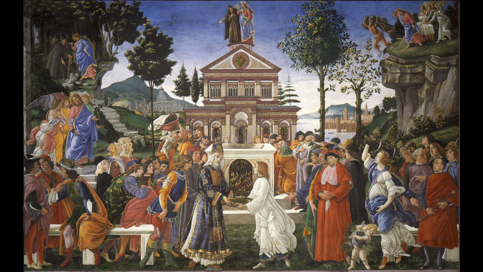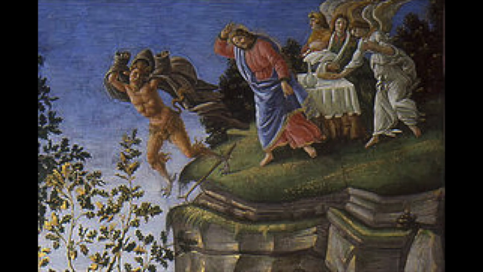And finally, if you look top right, you can see the devil showing Jesus all the kingdoms of the world from the top of a mountain. He promises Jesus all these kingdoms if he worships the devil. After Jesus refused all three temptations, the devil drops his disguise and falls from the mountain. The angels on the top right come to help Jesus and have prepared a table of wine and bread.